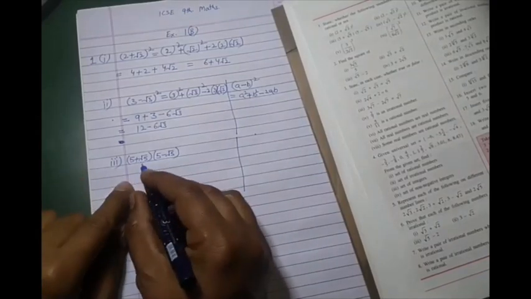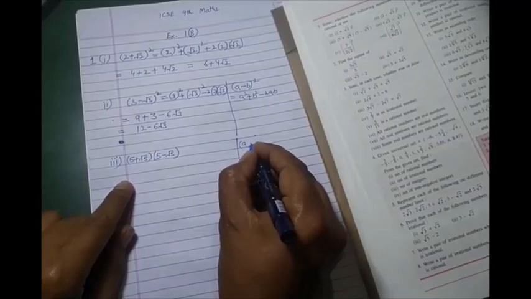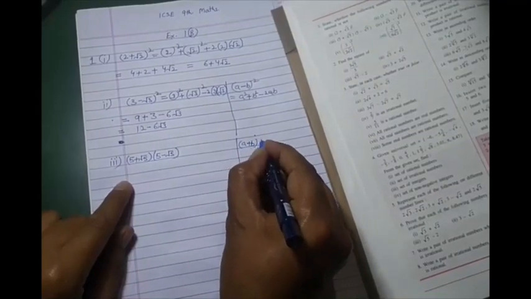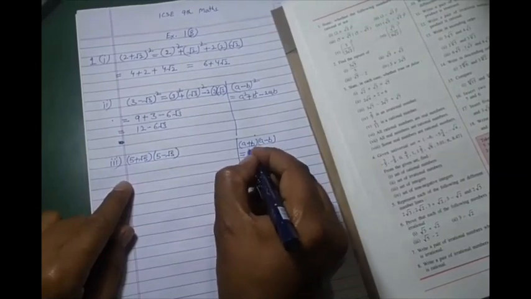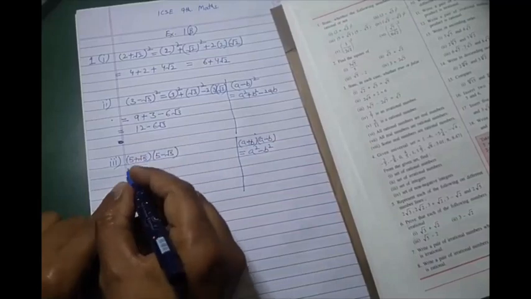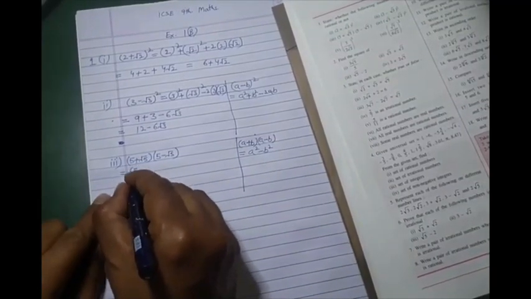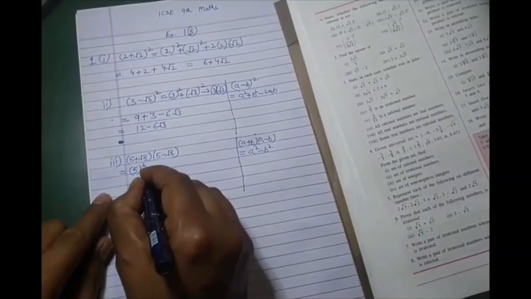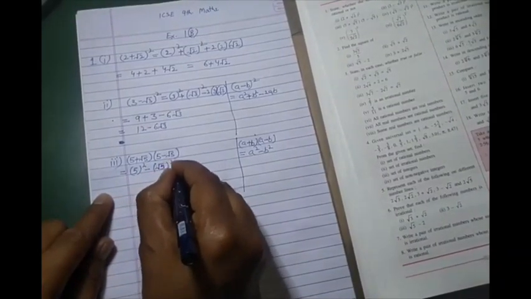In this third sum, you have to apply this formula: a plus b into a minus b, it will become a square minus b square. So you can put this here. It will become 5 square minus under root 5 square.